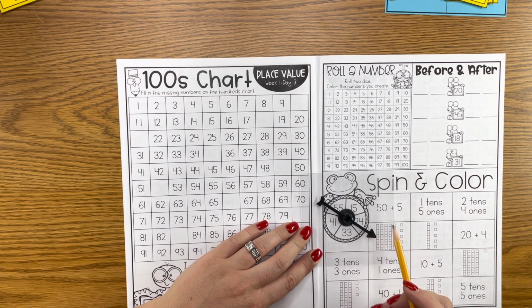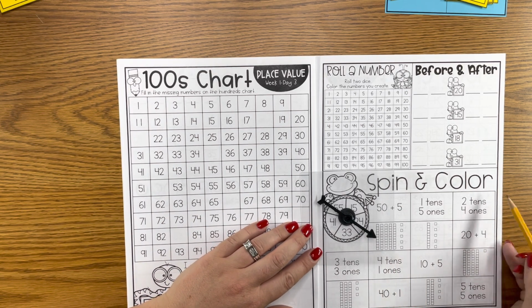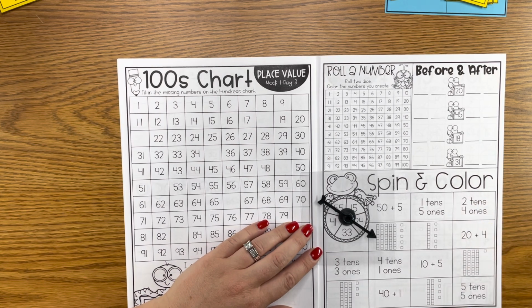And we spin and we see, okay, the number 24. So it's going to be on here 2 or 3 times. So I see 2 10s, 4 1s. That is 24, so I could color that in.